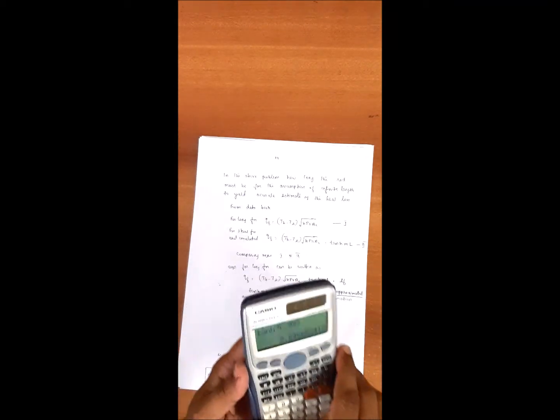From that you get a value of around 2.6465. So we can write mL is greater than or equal to 2.65. What is m? We have already calculated, m is equal to 14.4. So 14.4 into L is greater than or equal to 2.65, and L is greater than or equal to 2.65 by 14.4, which gives 0.184 meter.